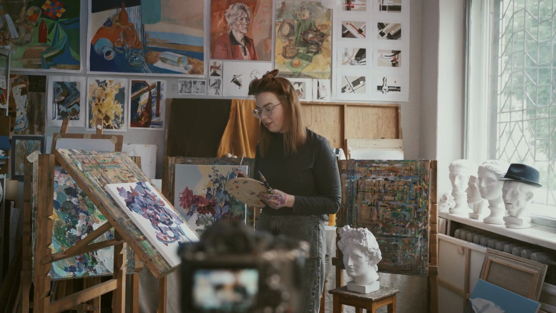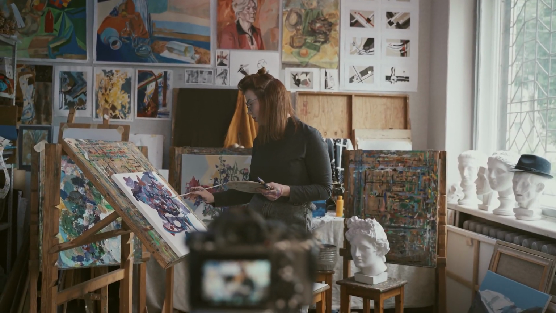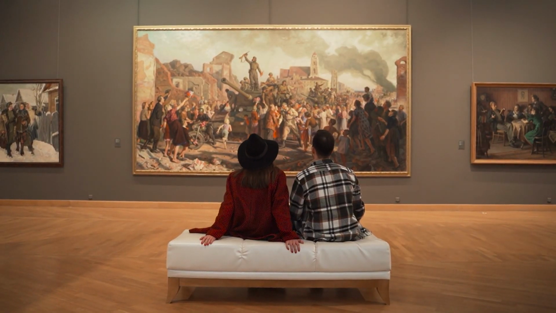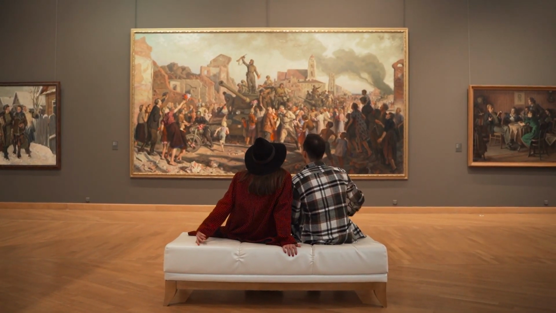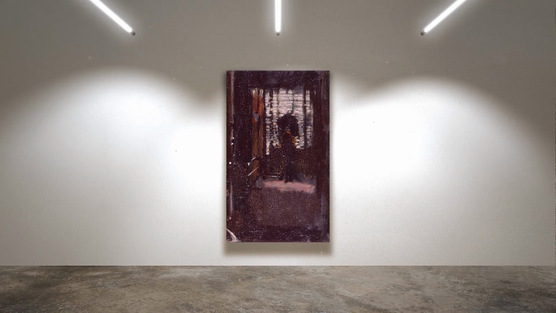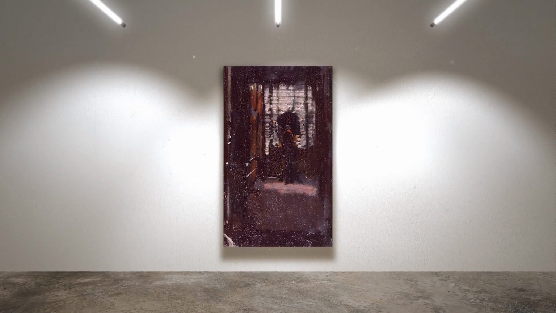You've probably seen countless paintings in your life, but have you ever wondered what twisted secrets they hide? What if I told you that some paintings are more than just art, that they are also clues to unsolved crimes? One such example is the painting called Jack the Ripper's Bedroom. Watch this video till the end to know all about it.